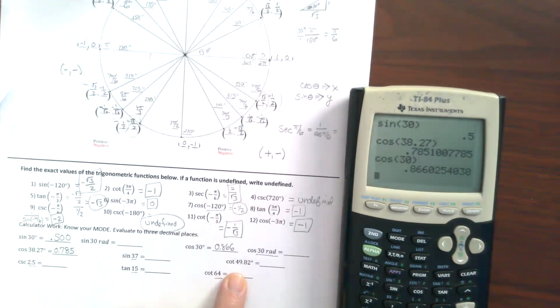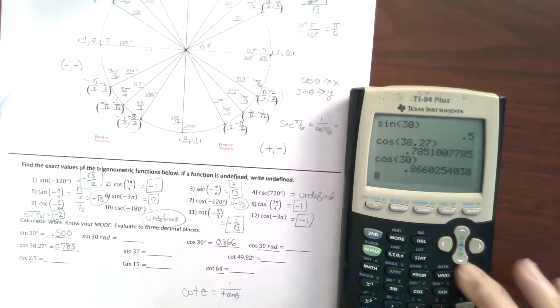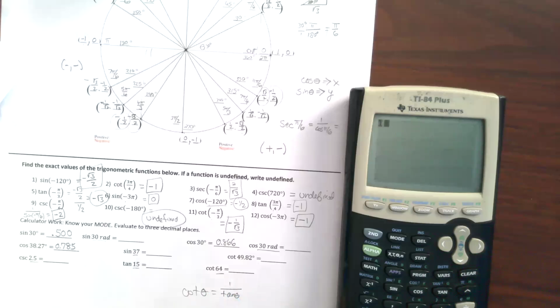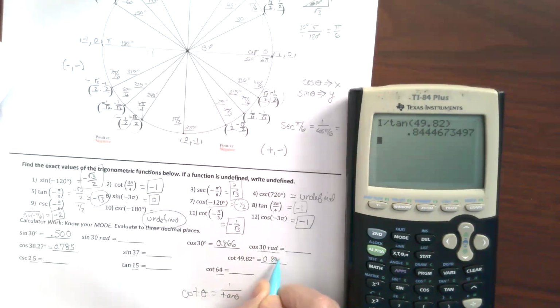So I've got to know that the cotangent of any angle is 1 divided by the tangent. So what I'm going to do is say 1 divided by the tangent of 49.82, and that's how I can get the cotangent of that. And this is going to be 0.844.